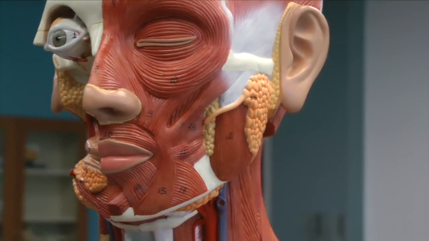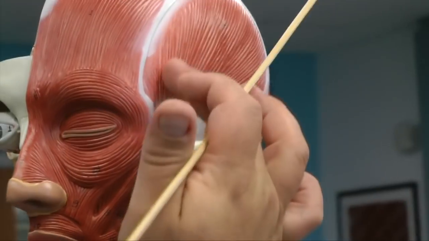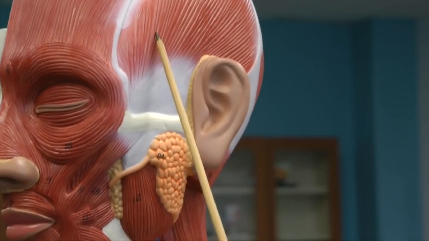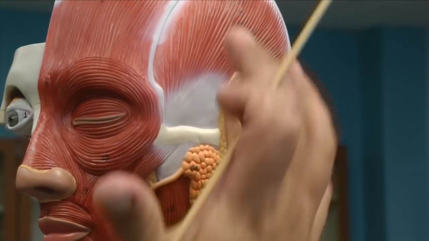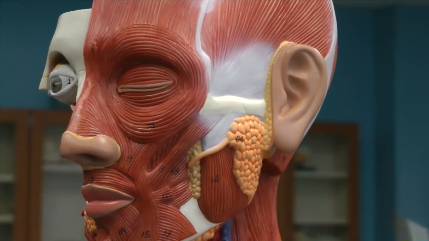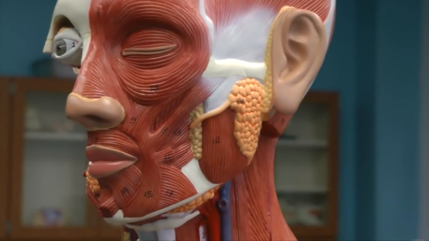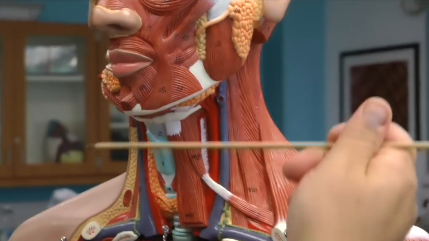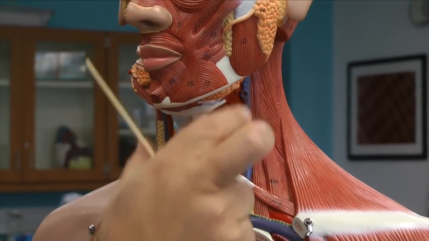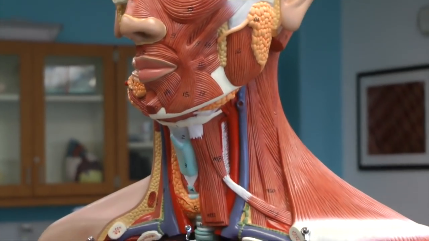Temporalis is the muscle here, okay? This is in the temporal fossa of your temporal bone. Both the masseter and temporalis are chewing muscles, as in they raise the jaw up as they contract. And then again, the platysma, which isn't shown here, it's in other models. That platysma is a very thin, kind of a sliver of muscle that pulls the jaw down.